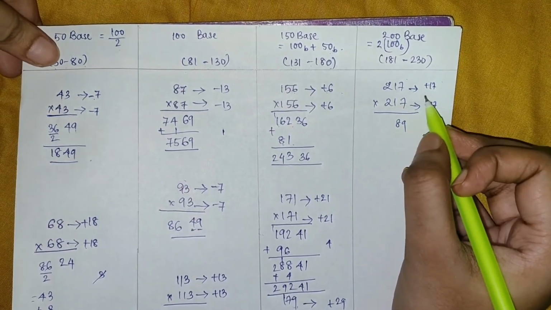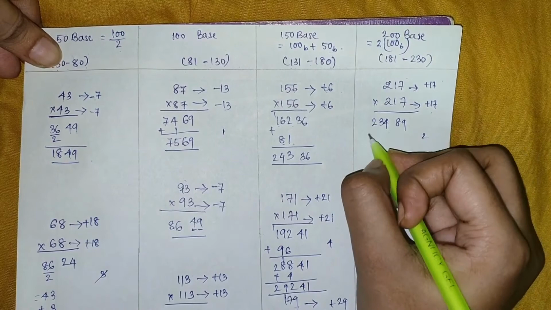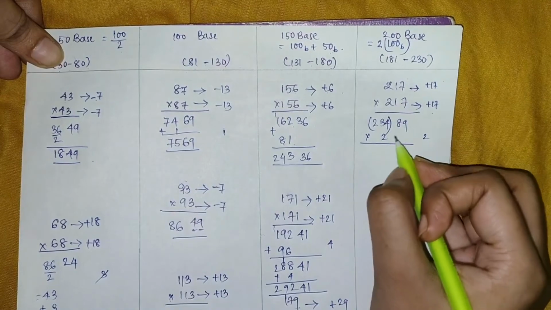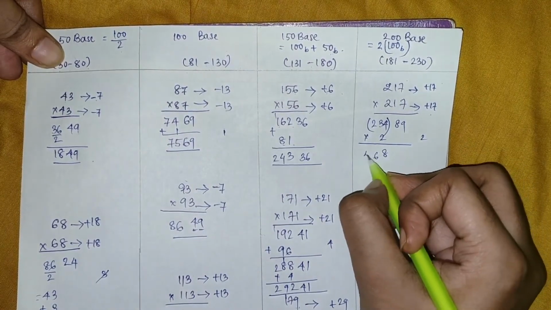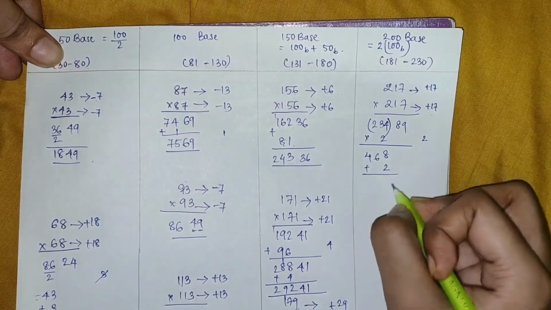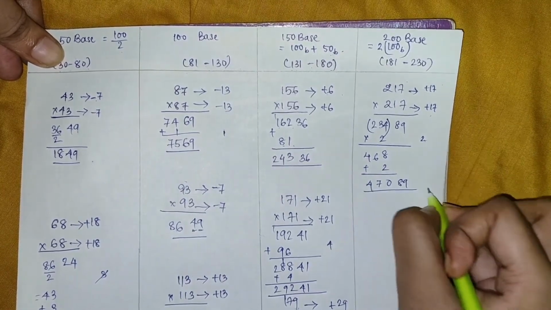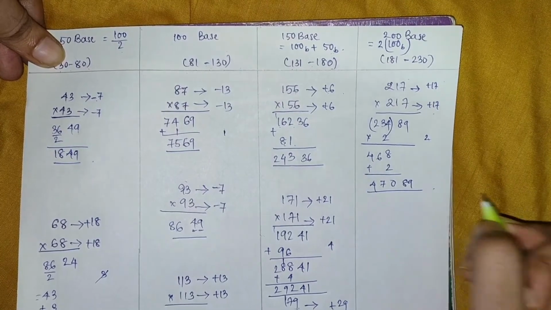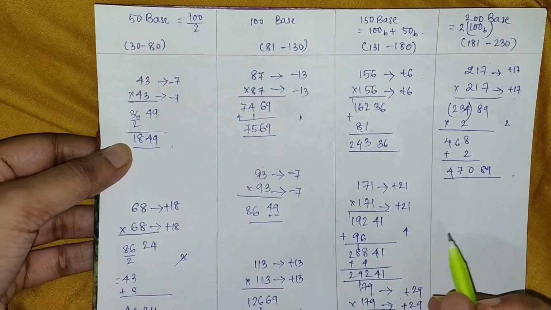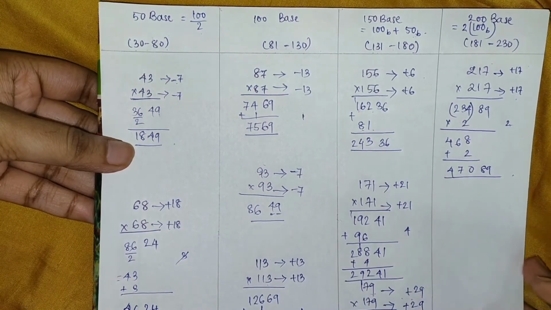So 217 plus 17 is 234. So in this step we have to just multiply with 2. That's 468, and at last add the carry. Okay, so this is our final answer, 47089.